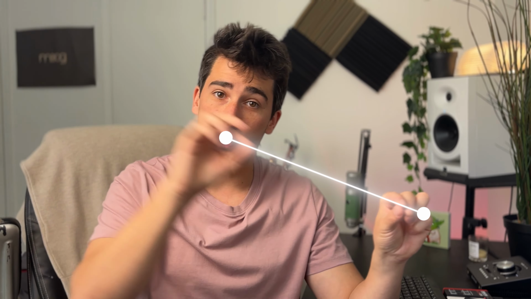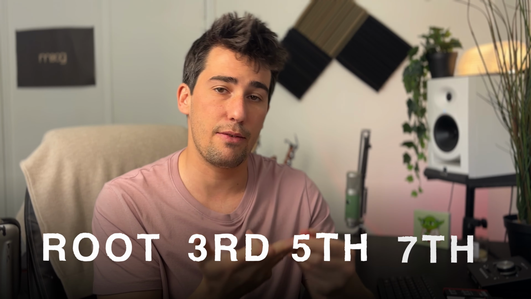So let's keep going. So now how do we actually write the bass line? Well, the best way to write a good bass line is to try to connect the different roots together. And the best way to connect them together is to use the chord tones. If you don't know what chord tones are, don't worry, it's not complicated. It's just the root, the third, the fifth, and the seventh of the chord.